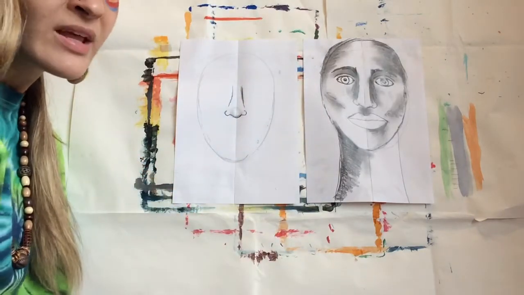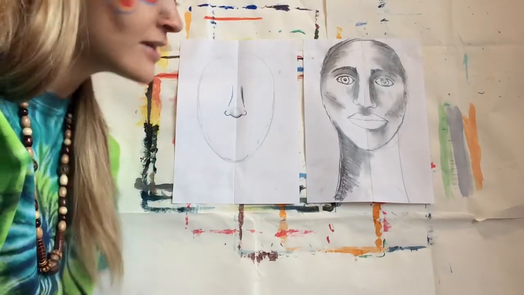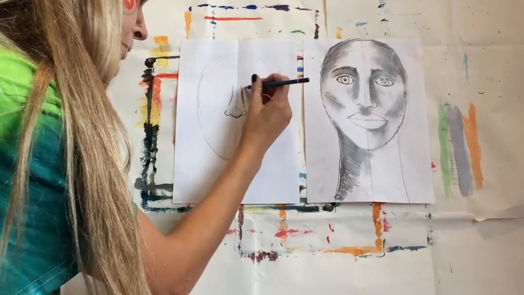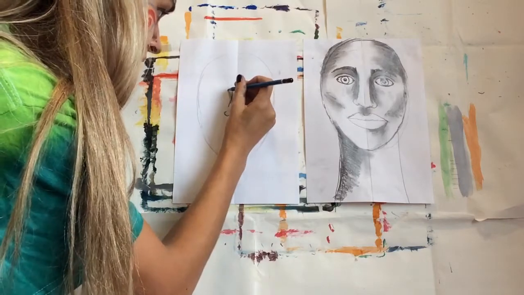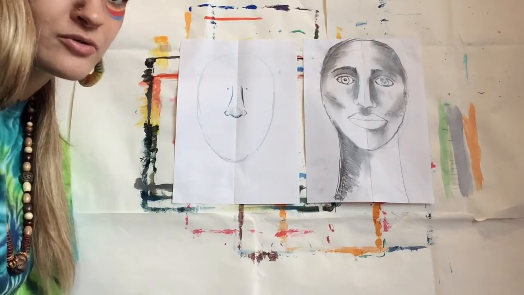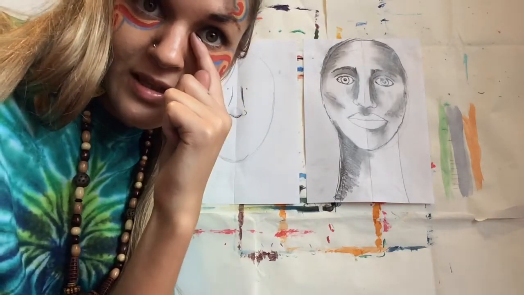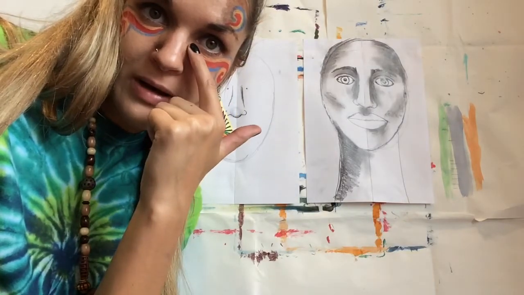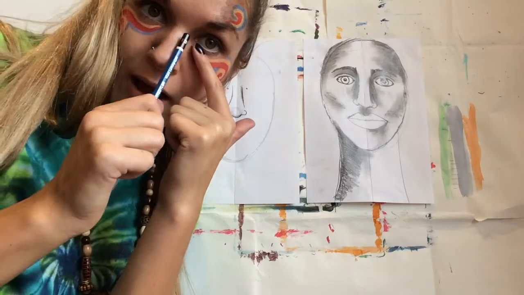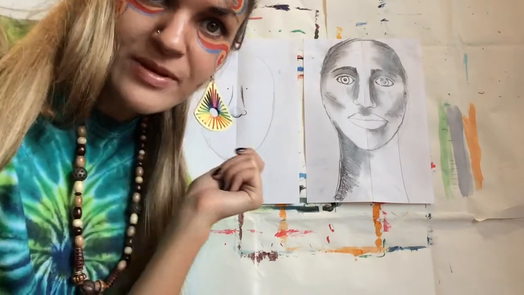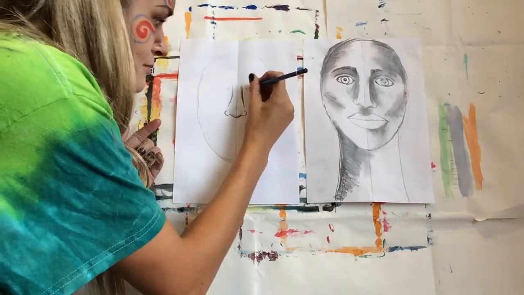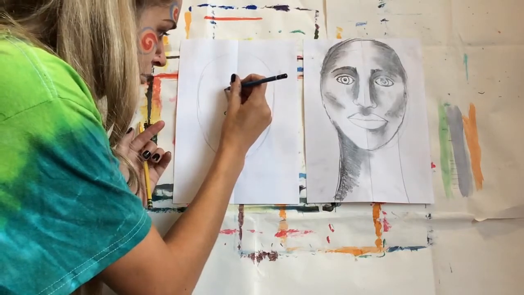Okay, now I can put in the shape of my eyes. When I do eyes, I want to make sure they're the same size. So I put a dot here and a dot here on either side of the nose. That dot represents the inside of my eye. I'm looking at the space between my nose and the inside of my eye, and I realize maybe I put my dots too close to the nose. So I'm going to move them a little bit further out, right there.